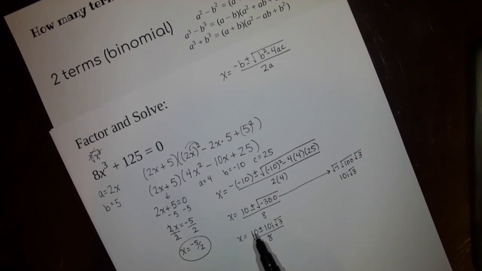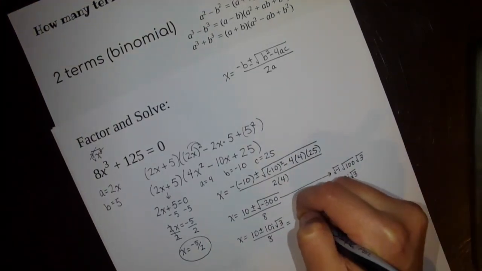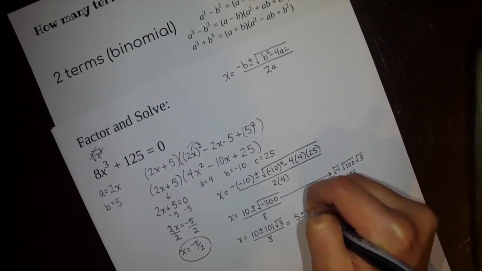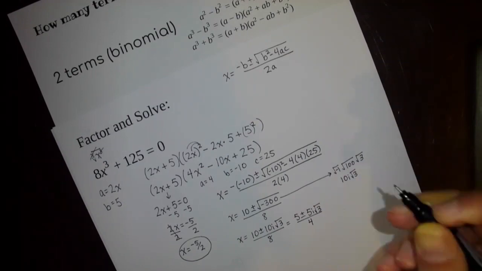So at this point, I look at the numbers on the outside. It doesn't matter what's in the radical here. We can't divide anything out of that. But these three numbers, 10, 10, and 8, I could divide 2 from each. So this will reduce to 5 plus or minus 5i root 3 over 4.